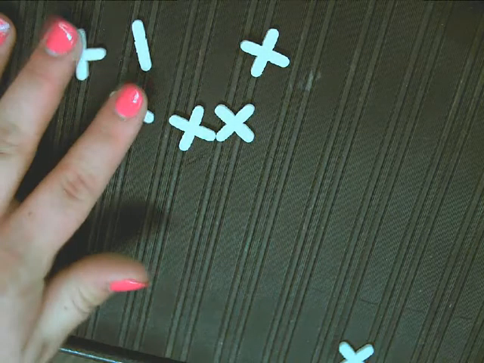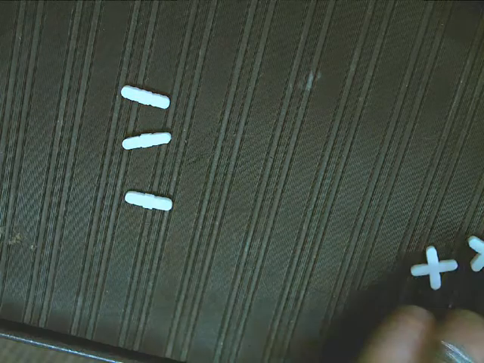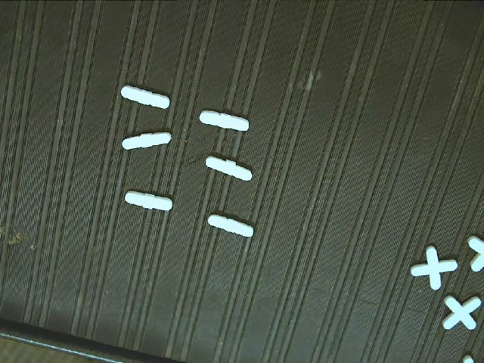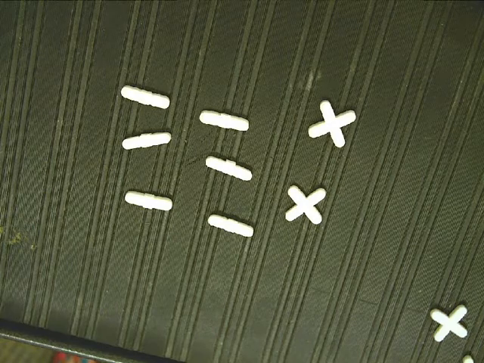Try one more. Negative 6 plus 2. Partner up, there's 4 left, which is negative 4. Positive and negative, positive and negative. So I am left with negative 4.